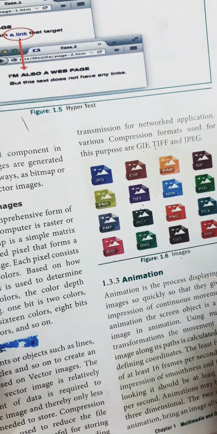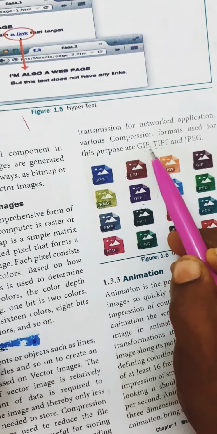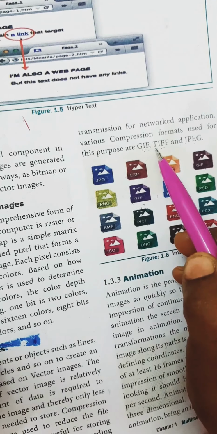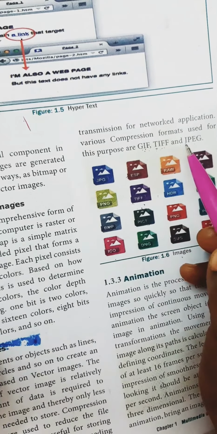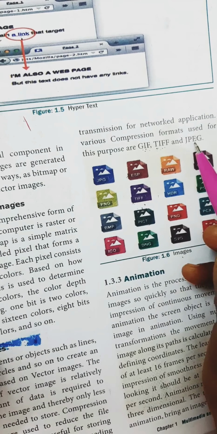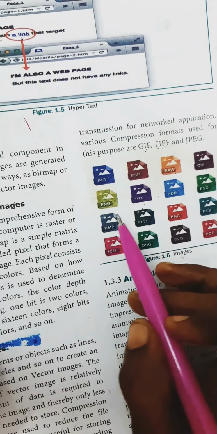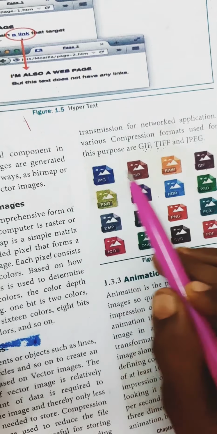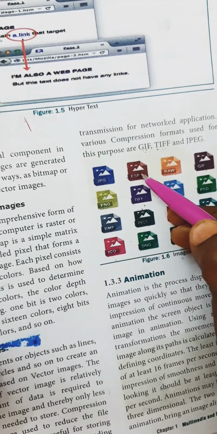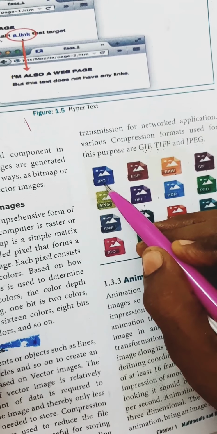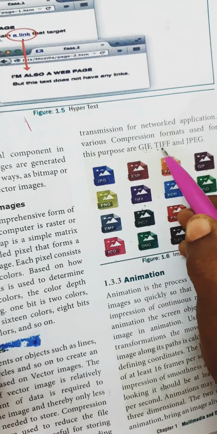Already you have learned in the smaller classes, the graphics interchange format, tagged image file format and Joint Photographic Experts Group. This vector image, we can see like a pattern of an icon, and on that icon you can see names like JPG or GIF or TIF.